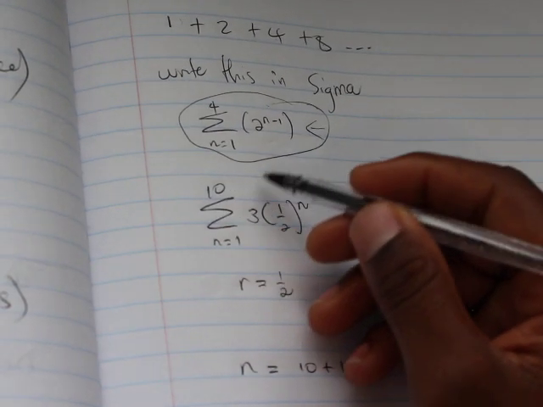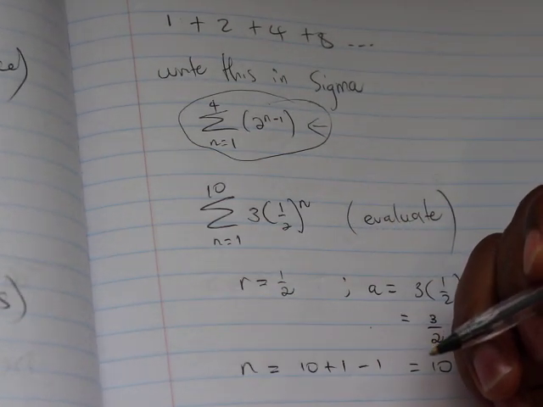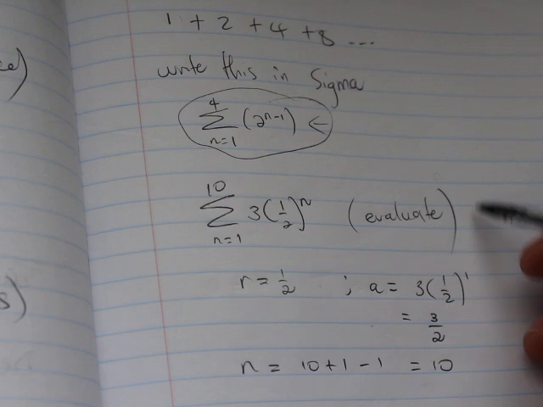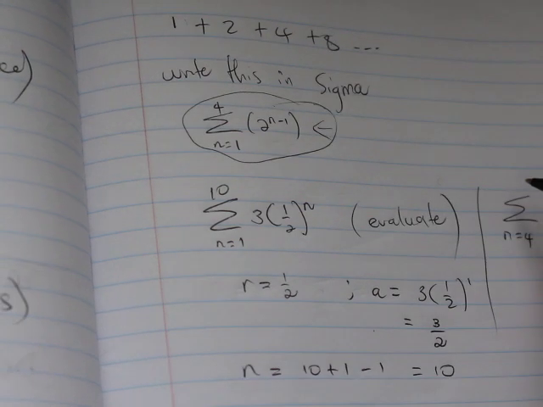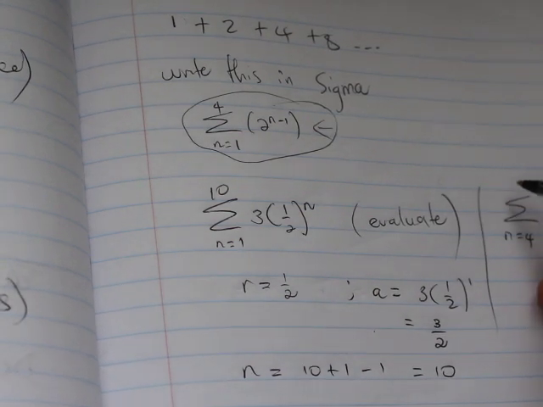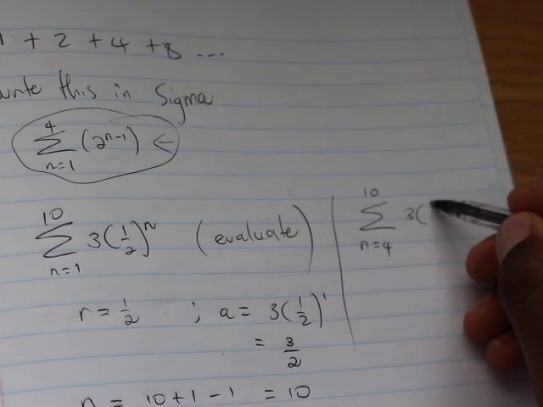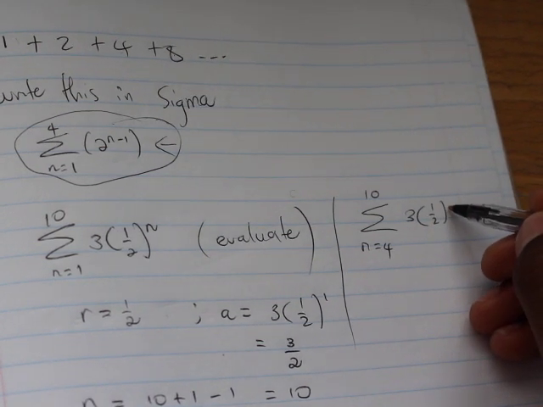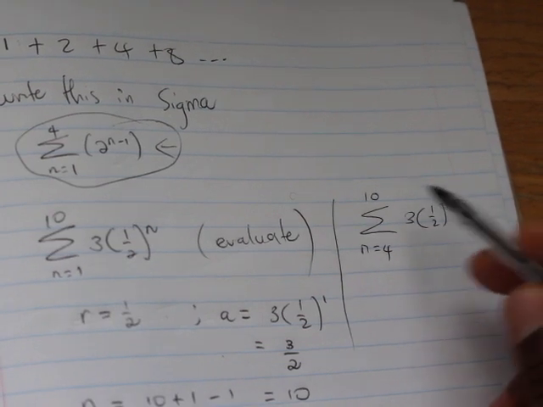It's easy to figure out that the total number of terms in this case is 10. But if you had a situation like this where n is equal to 4, the first term is at 4, and then we still got the 10 there, and then 3 into 1 over 2 to the exponent n. Very difficult to figure out the number of terms here.